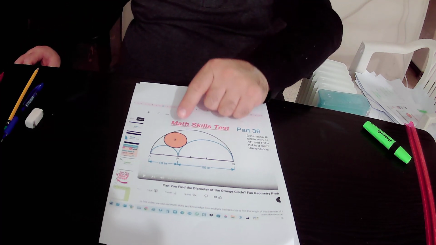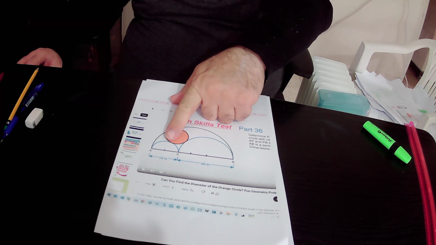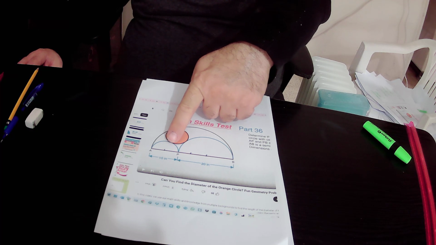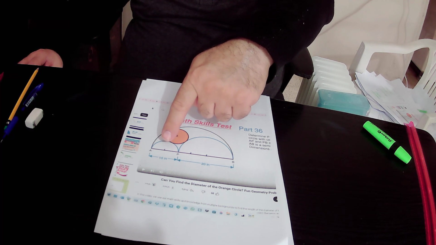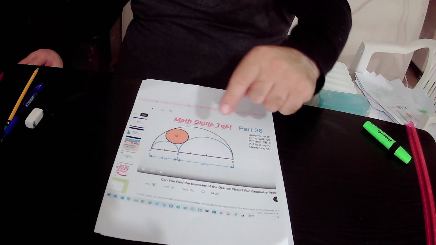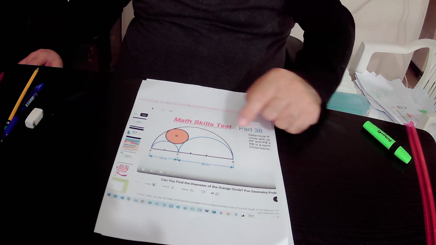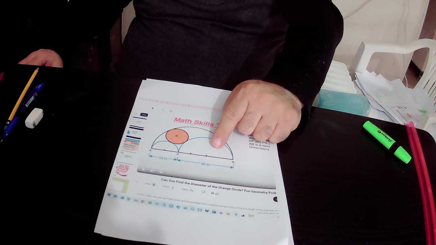The diameter of the smallest semicircle is 10 units. Therefore the radius is equal to 5 units. The diameter of this semicircle is equal to 20 units. Therefore the radius is equal to 10 units.